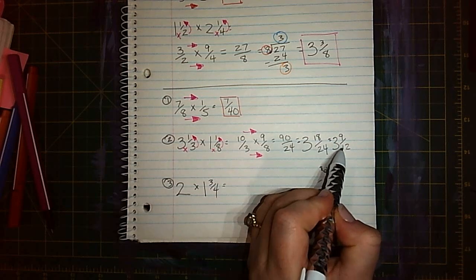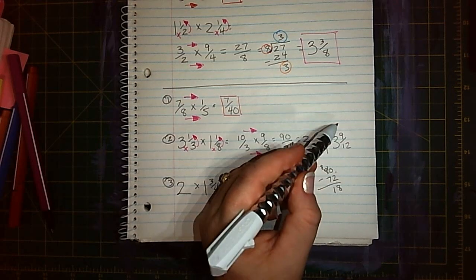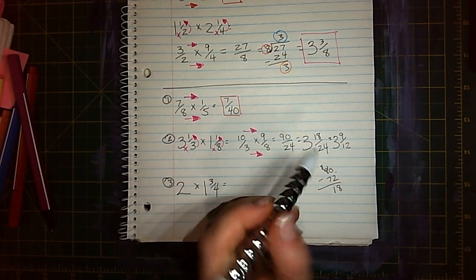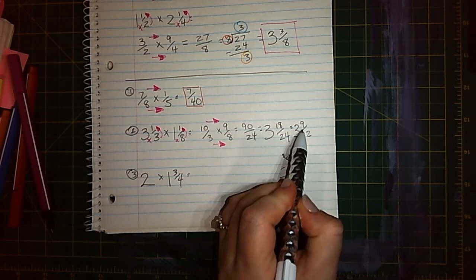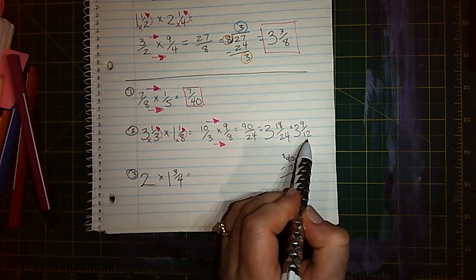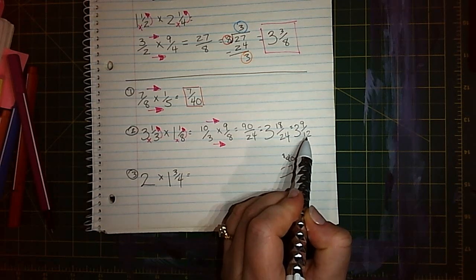But I still can come down. Here's where I said normally an even and an odd is usually the lowest. But there is still something that will go into both of these numbers. 3 will go into 9. 3 will also go into 12.